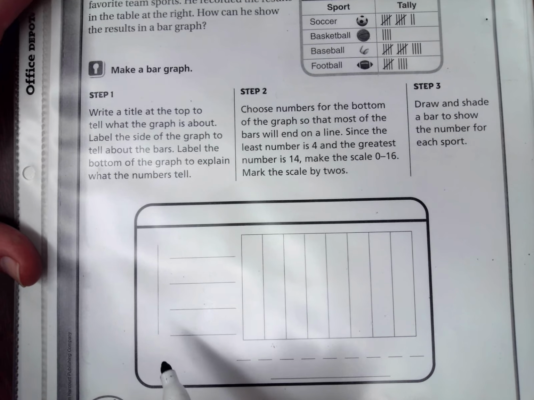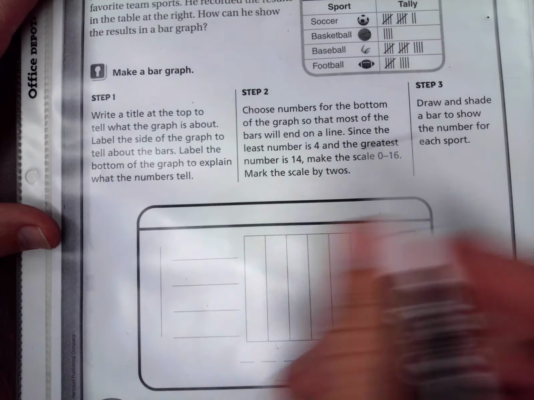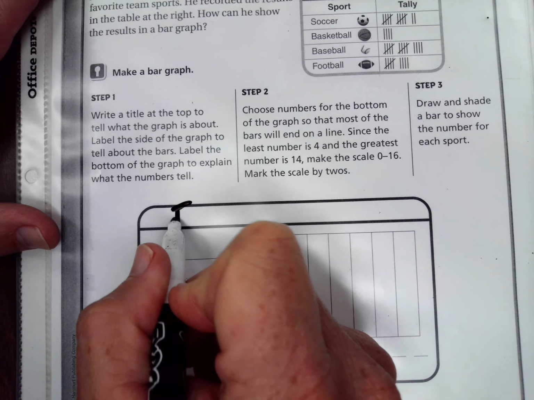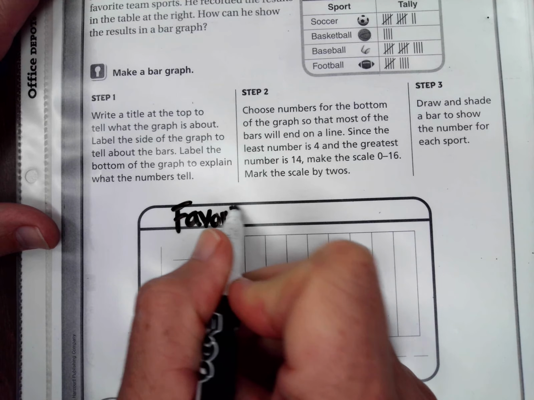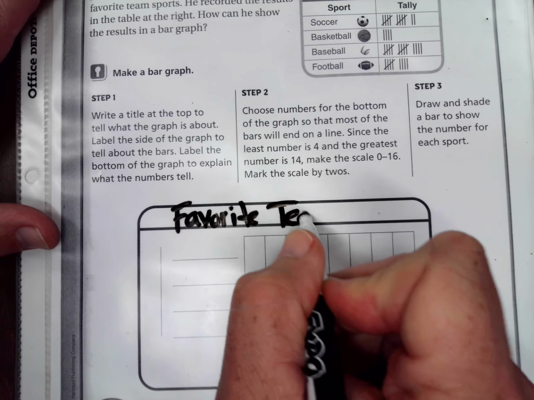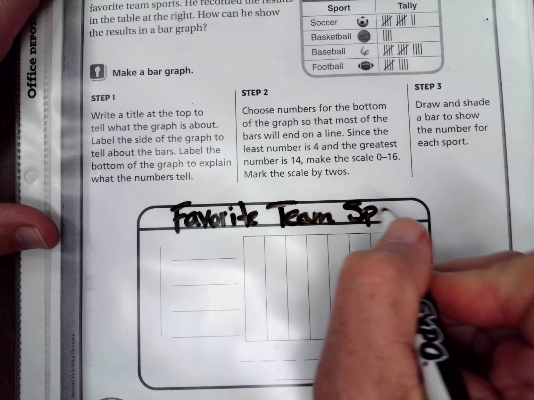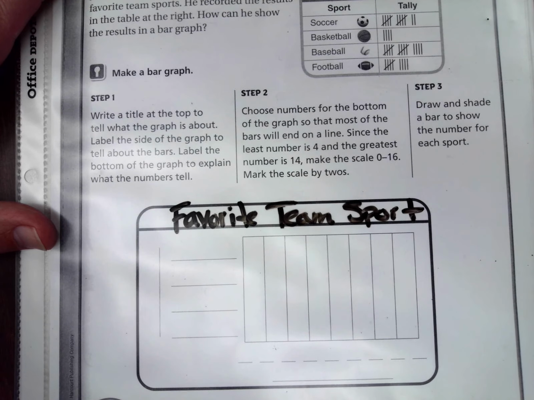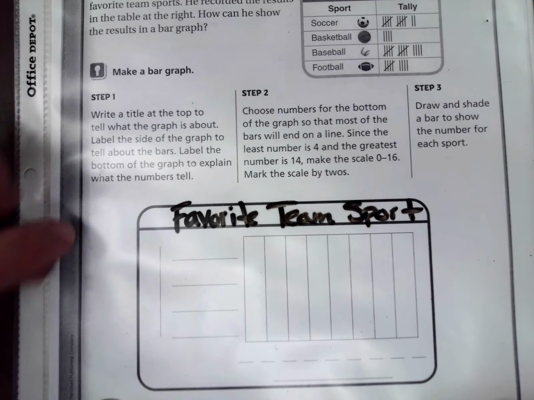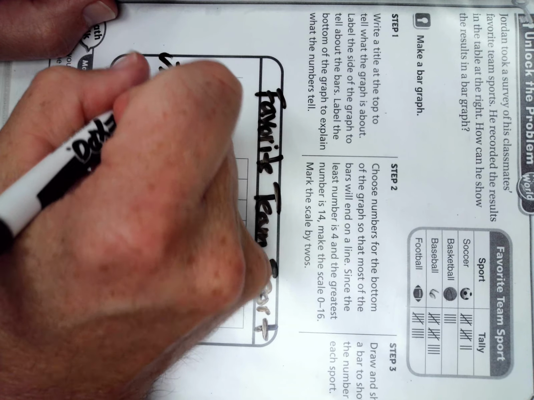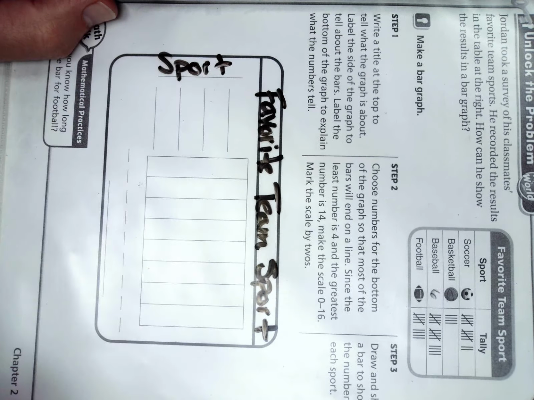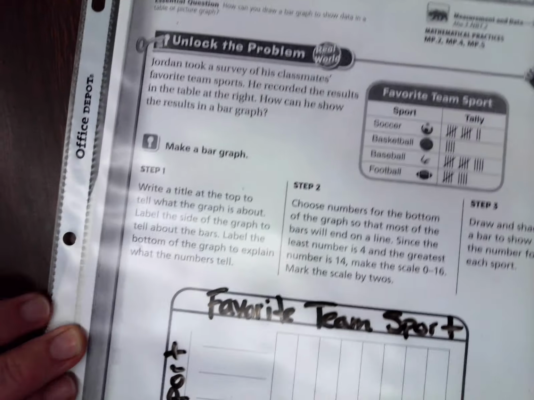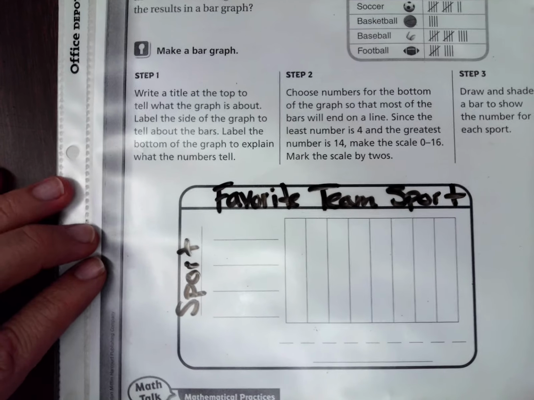So I'm going to start by putting a nice title on it and title it Favorite Team Sport. So there I have this label. Next, I'm going to do this side label. And so these are the different sports. So I'll say sport. And then I'll write the title of each one.